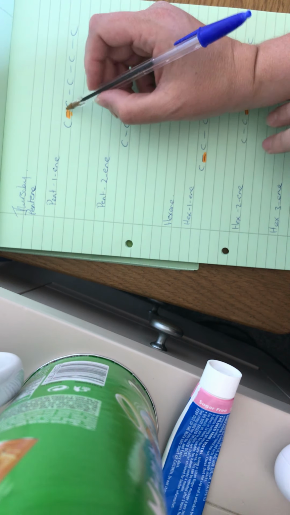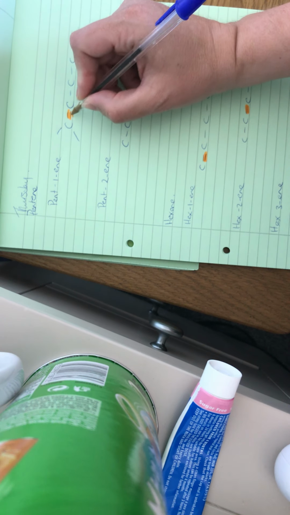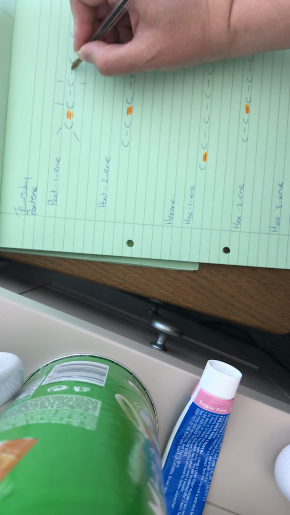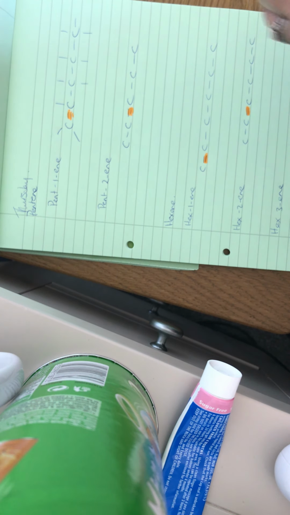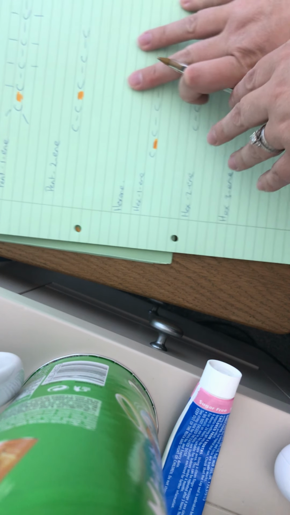Just to finish it off then, to put the bonds around it, 1, 2, 3, 4 for each carbon, and there are the hydrogens in around it. Okay, and you could do the same then down here with the next one.